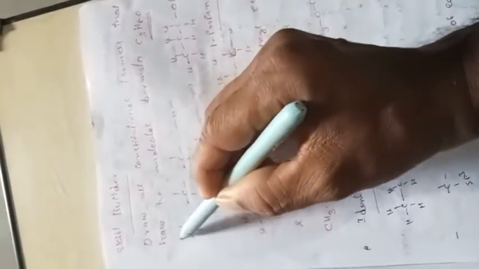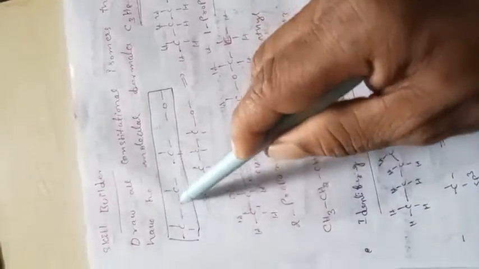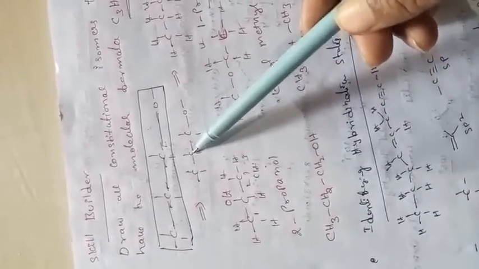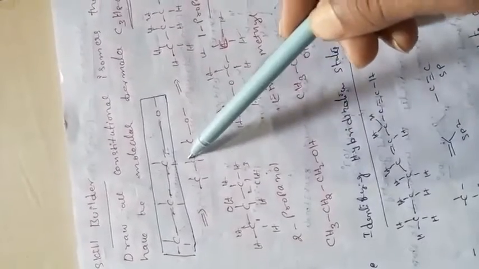First of all, we have to represent them individually, and then connect them. So now this bond and this bond are connected, and this bond is connected, and now every carbon is tetravalent, and oxygen is divalent, and additionally here the two lone pairs of electrons are present.